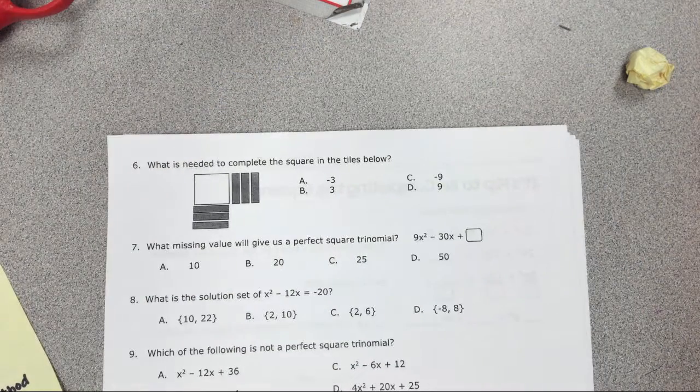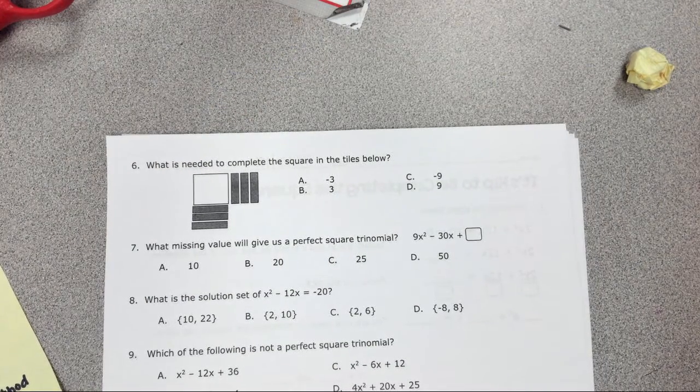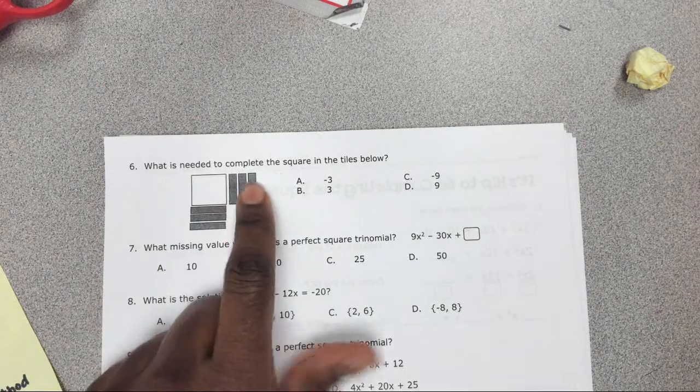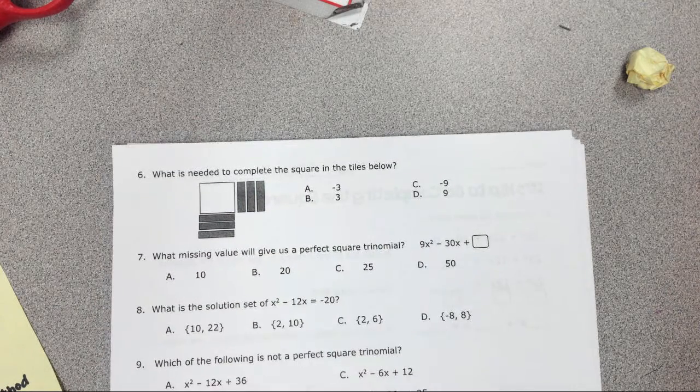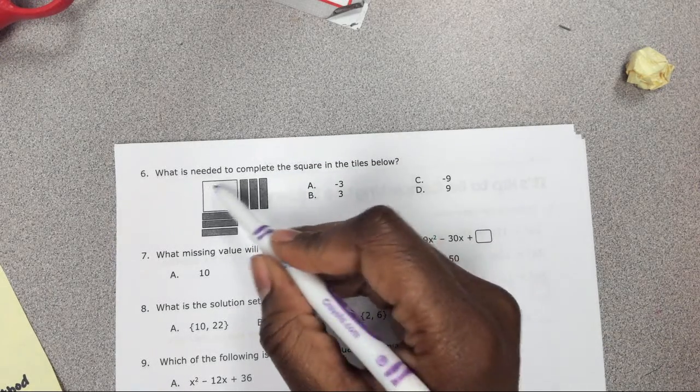So I'm going to start over here with number 6. Number 6 says, what is needed to complete the square in the tiles below? Key word is it's asking you how to complete the square, which you should already know how to make a perfect square trinomial. That's basically what it's asking. Some people are not good with tiles, so figure out what we have.